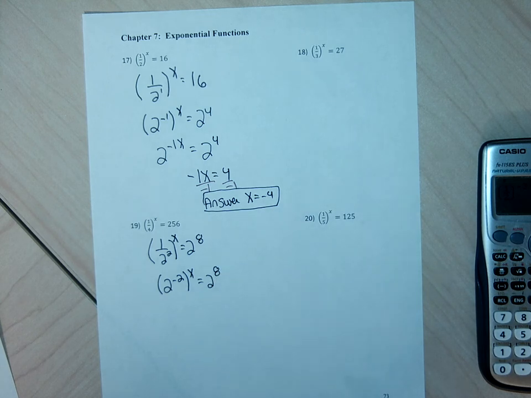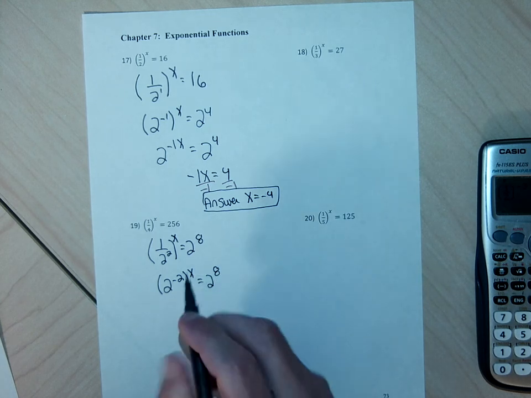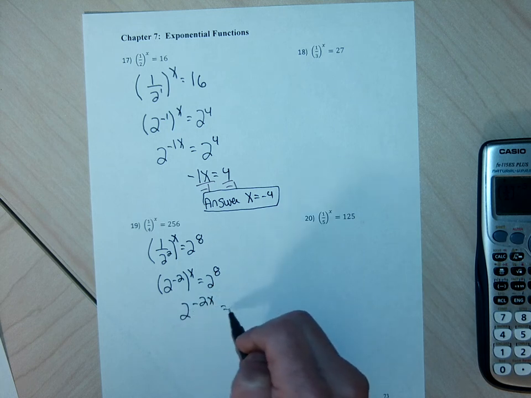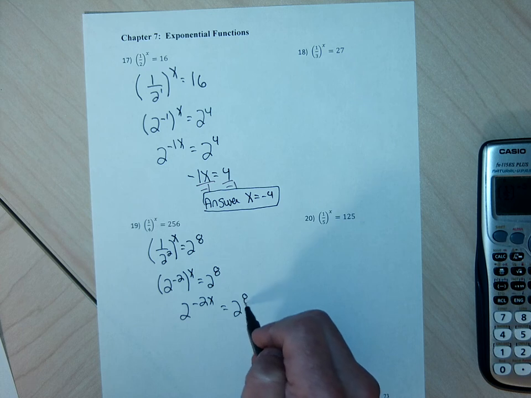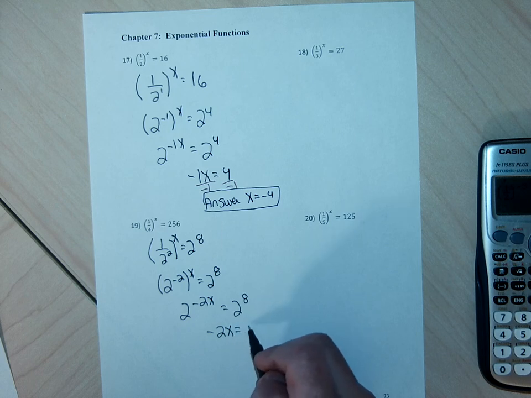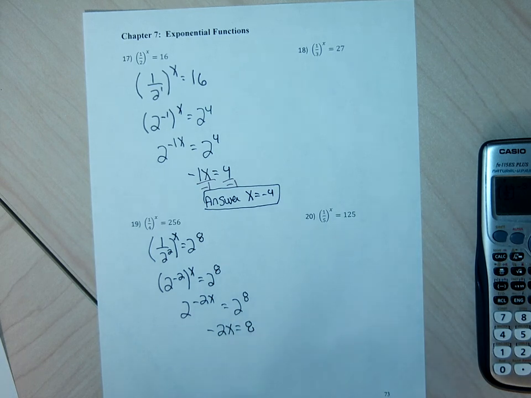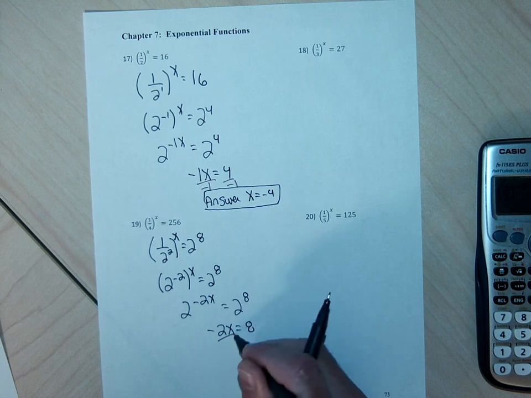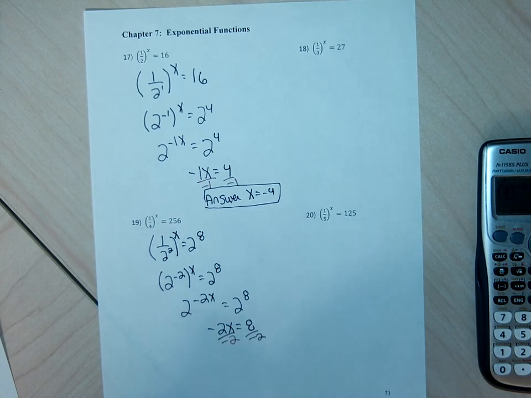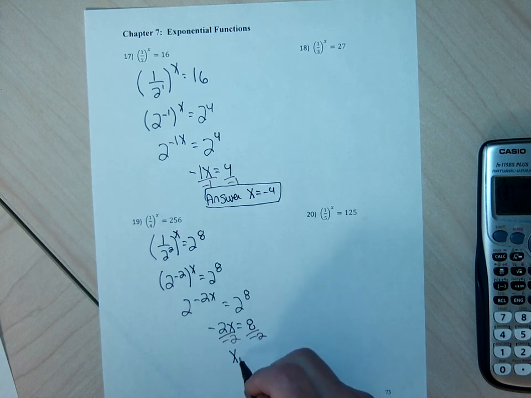I'm going to clear the parentheses by multiplying the exponents and get 2 to the negative 2x power equals 2 to the 8th. Now that the bases are the same, I'm going to drop the bases and set the exponents equal to each other and get negative 2x equals 8. And then I'm going to do the algebra to solve for x, which is just dividing by negative 2. This is going to give me x equals negative 4. I think that's my answer.